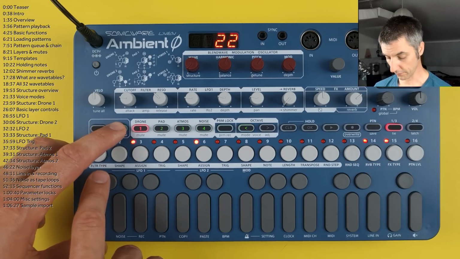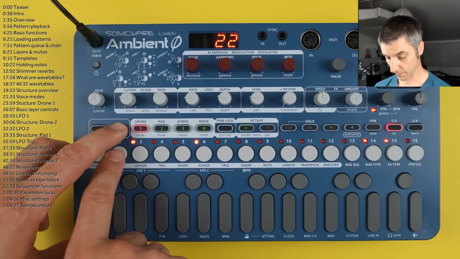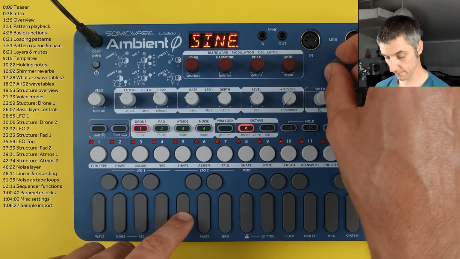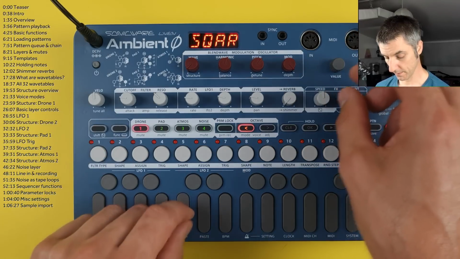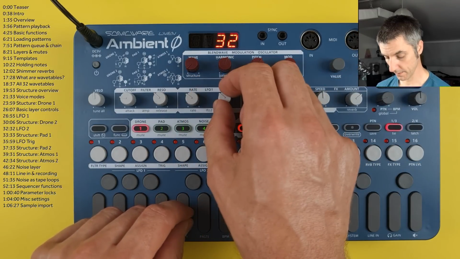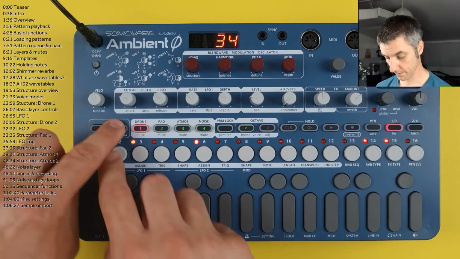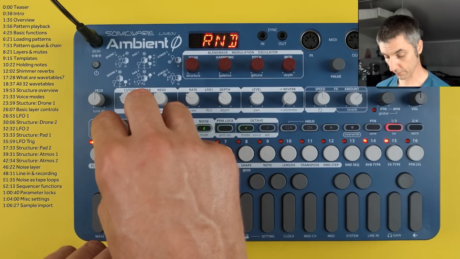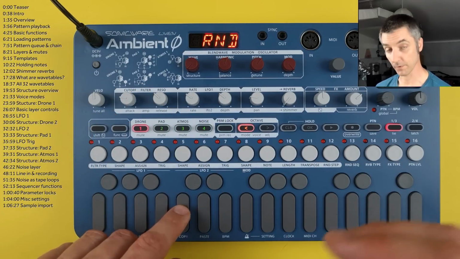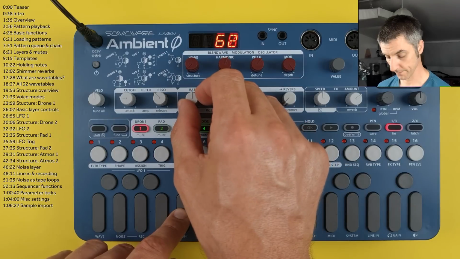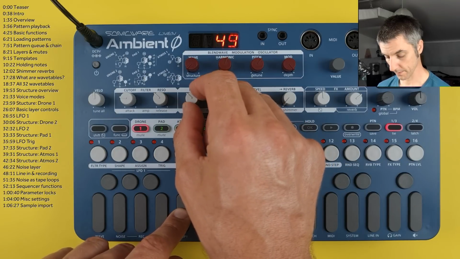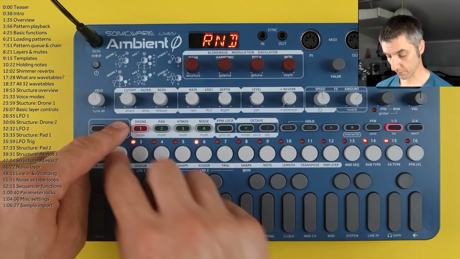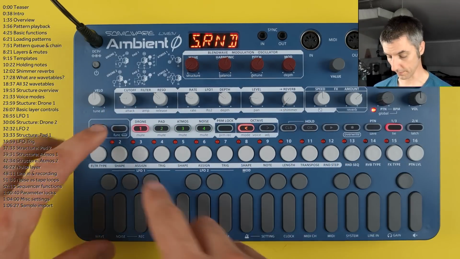We can choose a shape from here. So LFO1, we can have sine, square, a triangle, saw, reverse saw. We've got random, which jumps and leaps around. A smooth random that does the same but in curves.